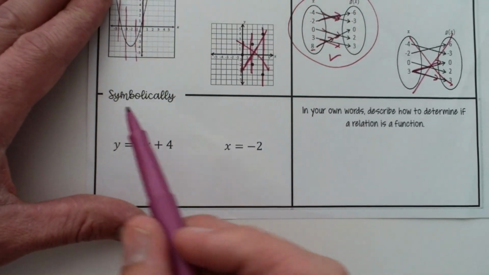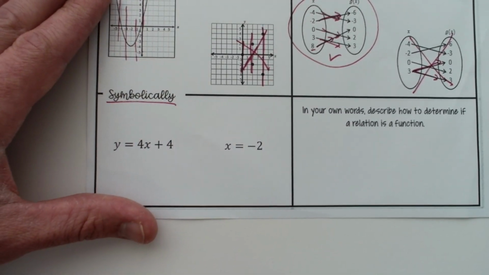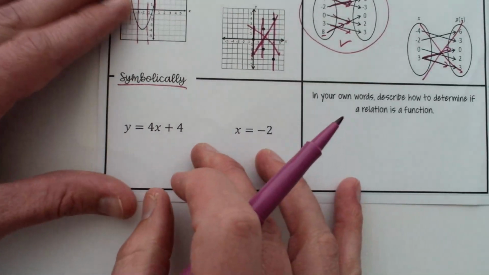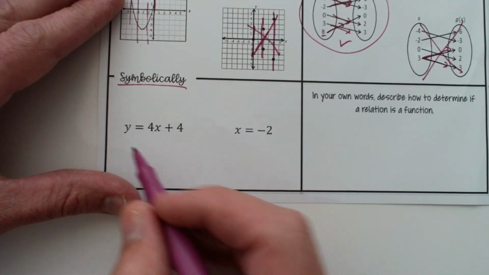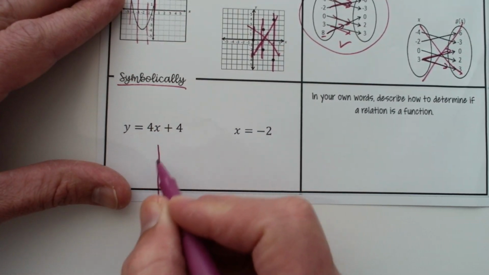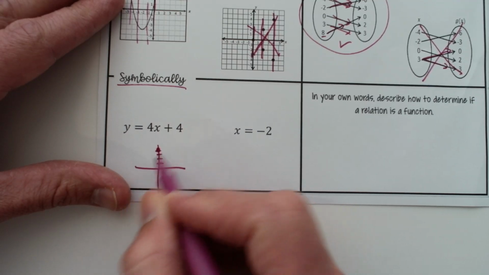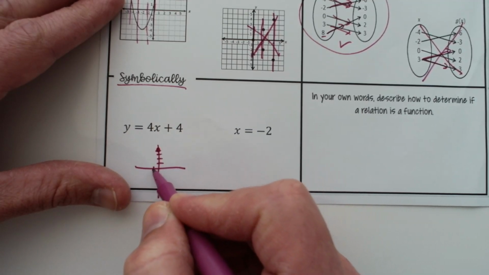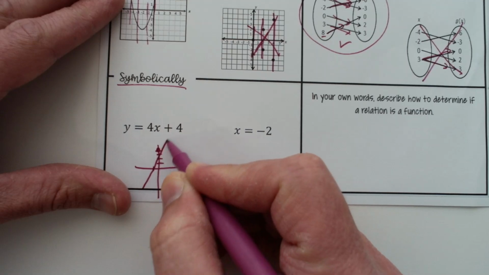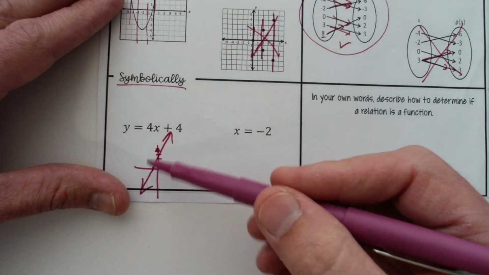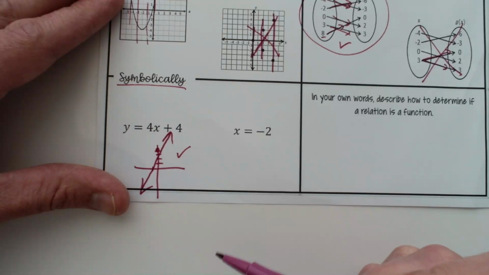Symbolically, this is how it's maybe asked of us on some sort of test or something like that. The easiest way to identify if this is a function or not is to type this into Desmos. If you type this into Desmos, what you'll get is a line that cuts through 4, and it looks something like this. So that would pass the vertical line test, so that one is perfectly fine.